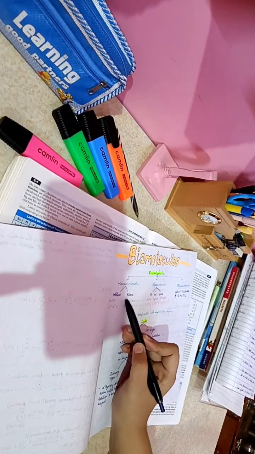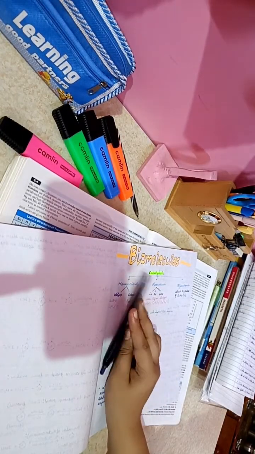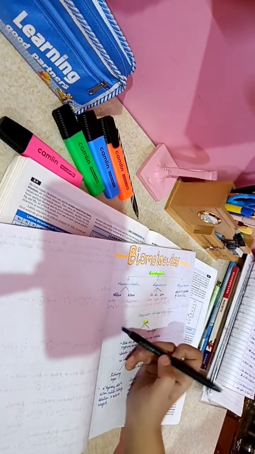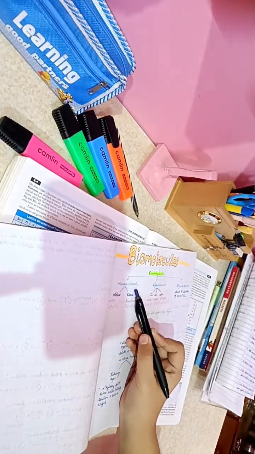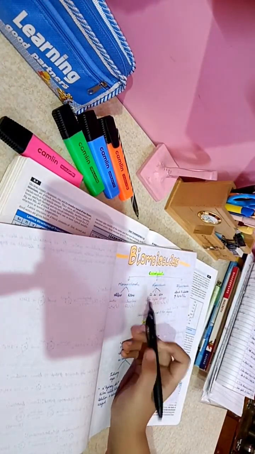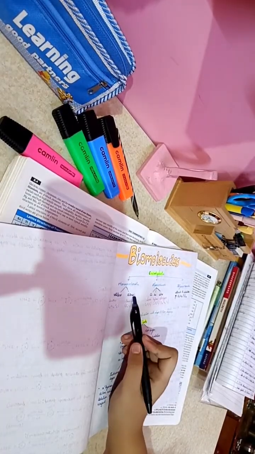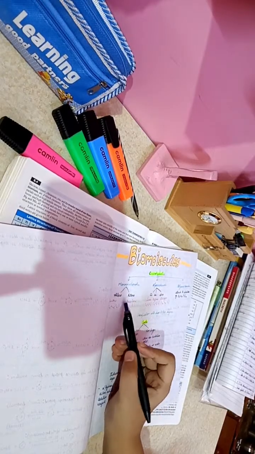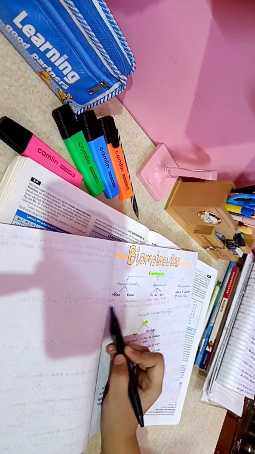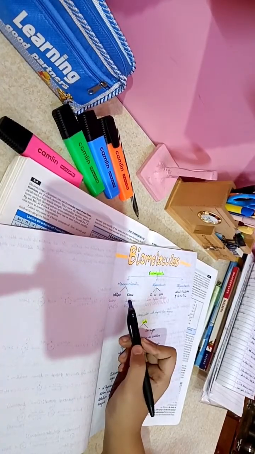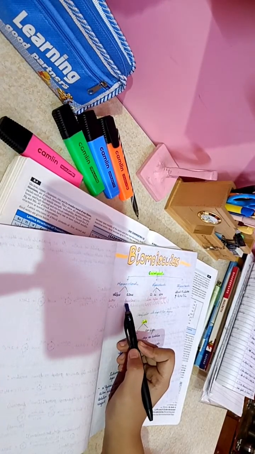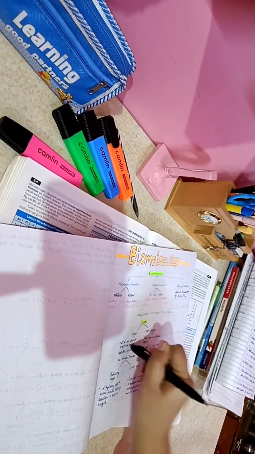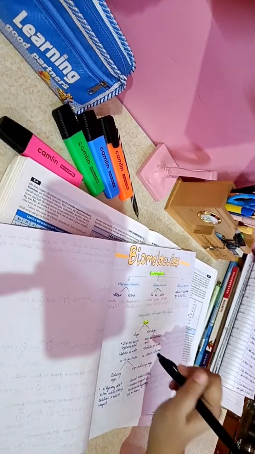Aldose is glucose and ketose is fructose.